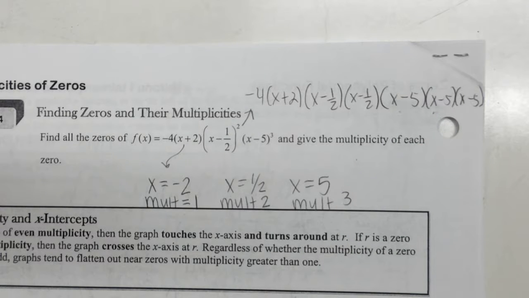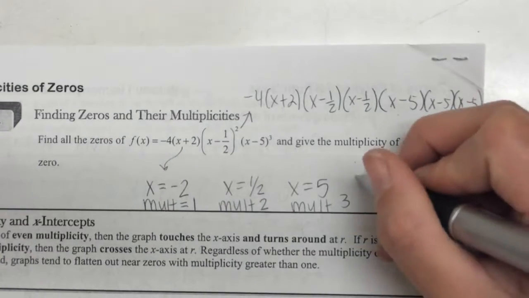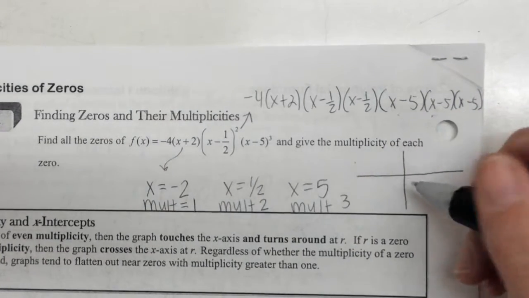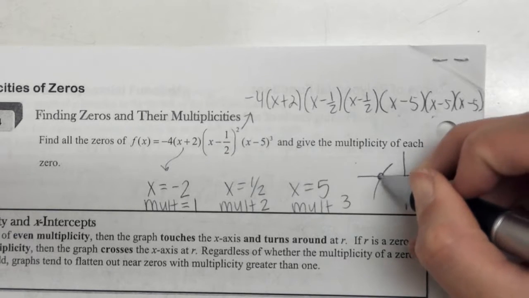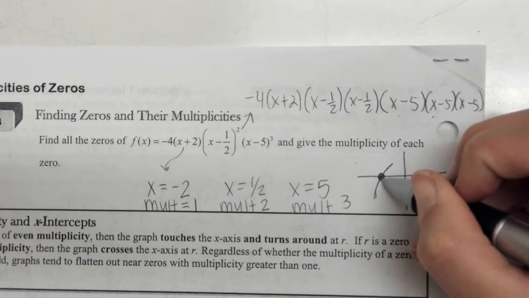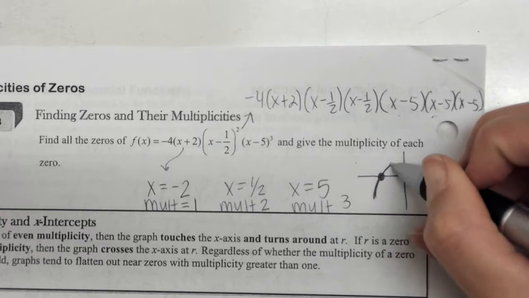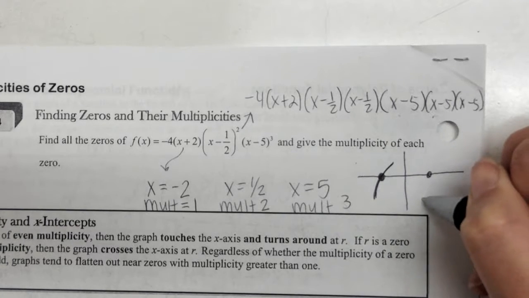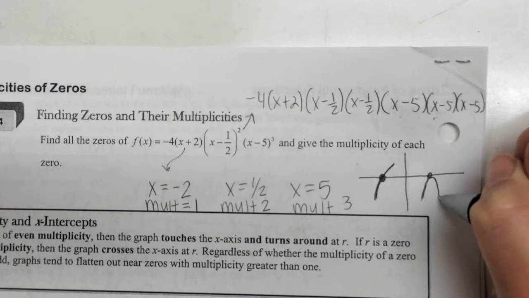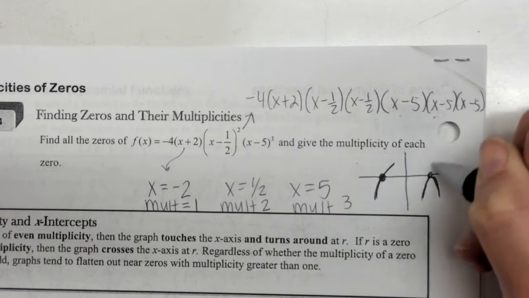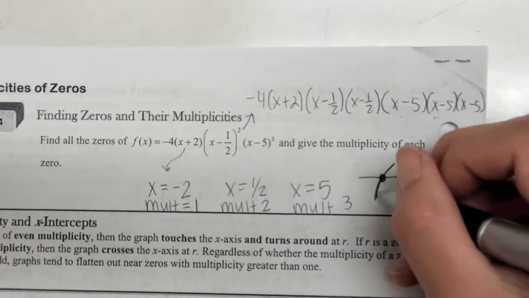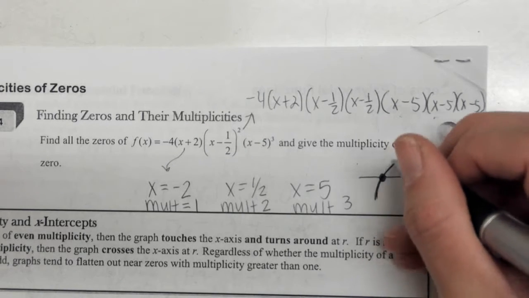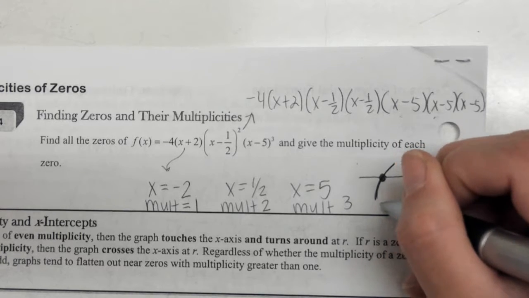And why is this significant? Because on your graph, your multiplicities decide whether you break through the x-intercept, or whether you hit the x-intercept and bounce back and go the other direction instead of breaking through. When it is an odd multiplicity, like 1, 3, 5, 7, you are going to break through.